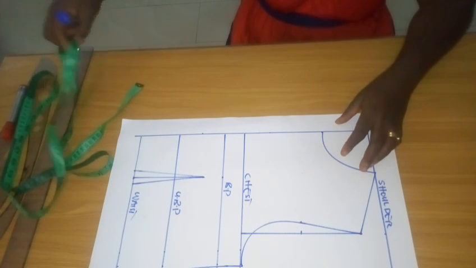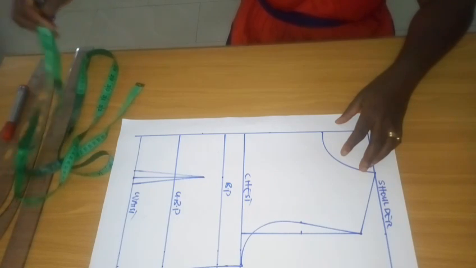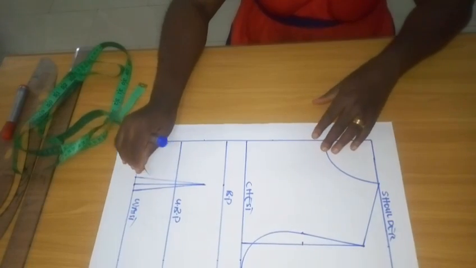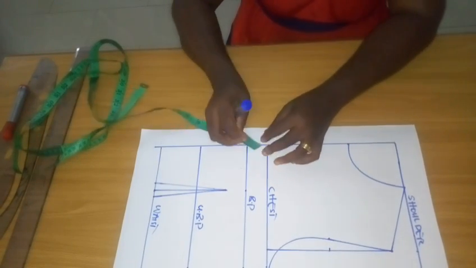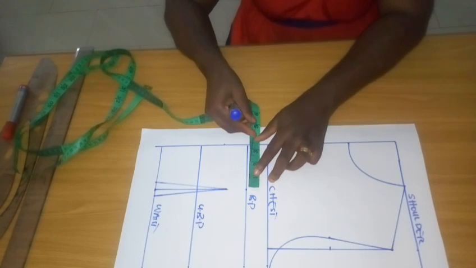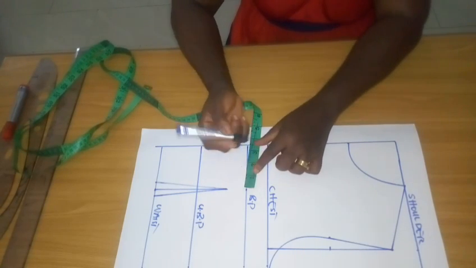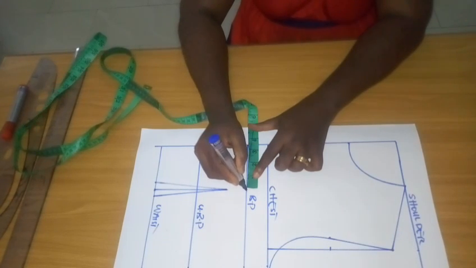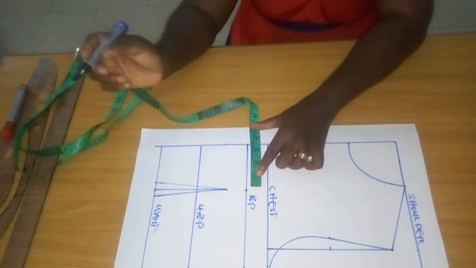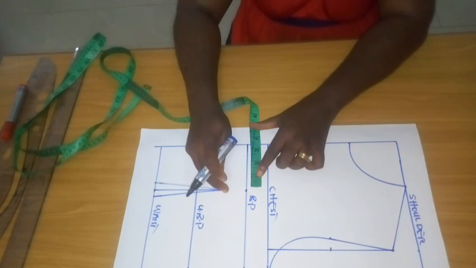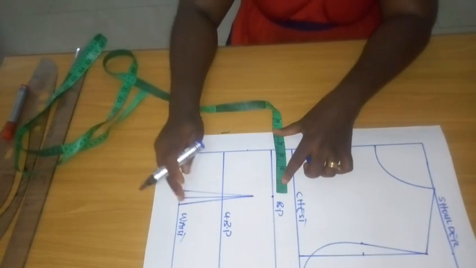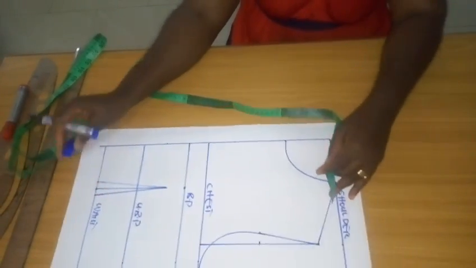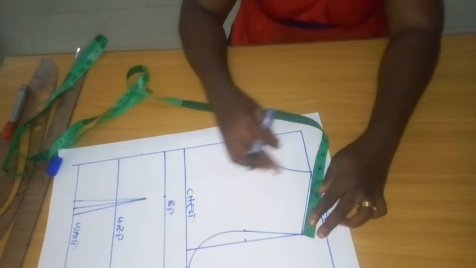So looking at the picture on the screen, there is a 4-corner neckline bustier. I'll be showing you how to go about your 4-corner neckline bustier. The first thing I would like to do is to get the bust point, that is the bust span measurement. The bust span measurement is your nipple to nipple measurement divided by 2. So you can see that is the bust span, and from there I came down by 1.5 to have my basic dart line.